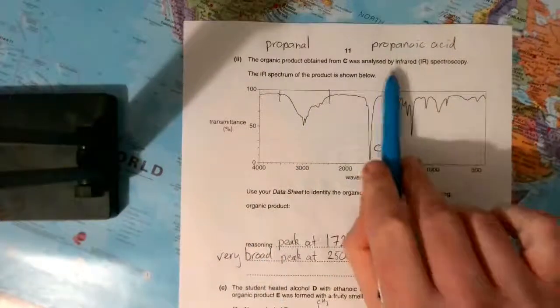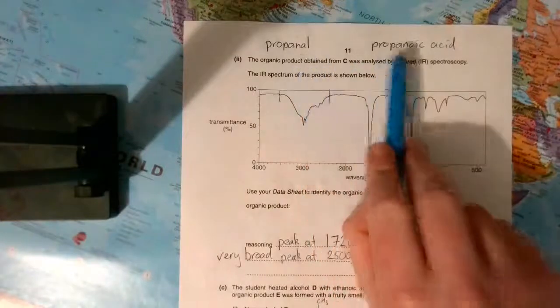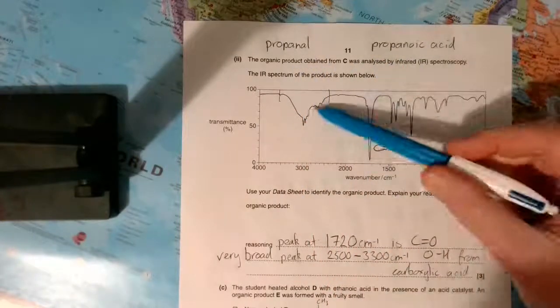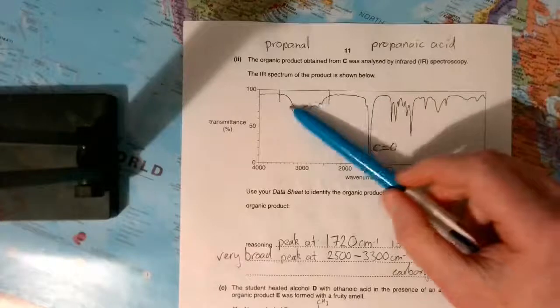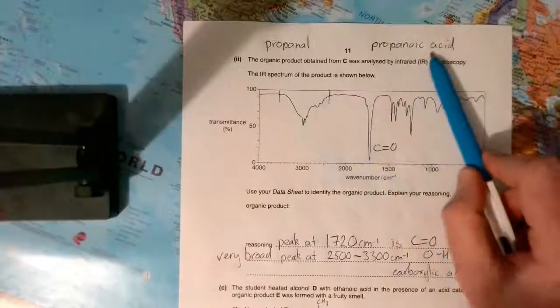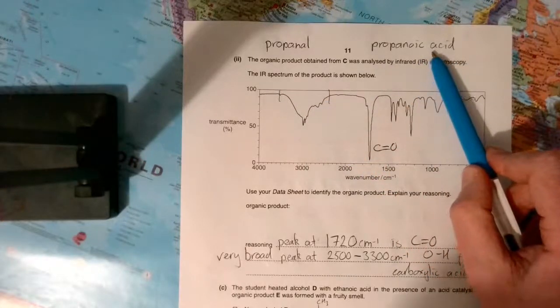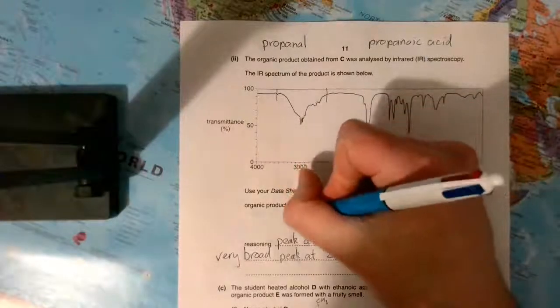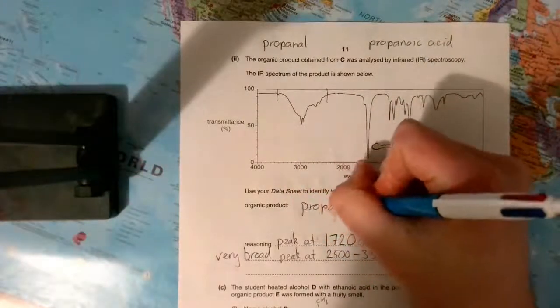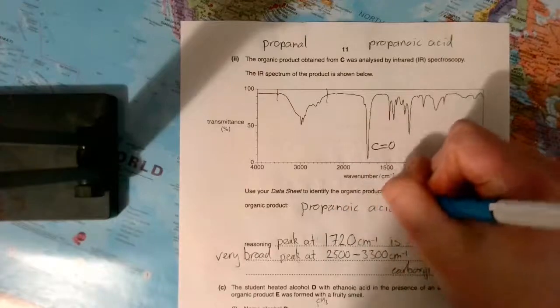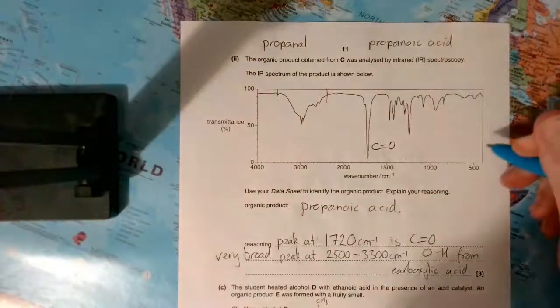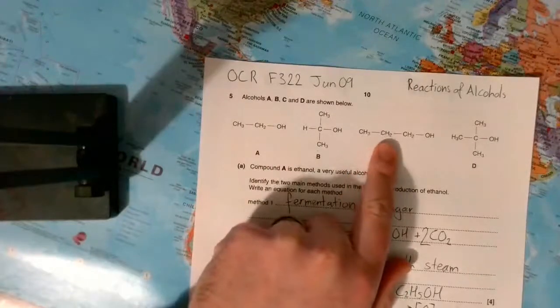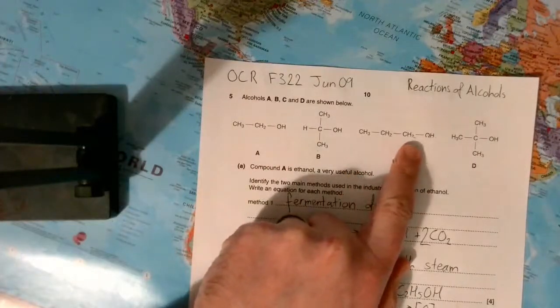But because we know we're either looking for an aldehyde or a carboxylic acid, I'm not worried about telling if this is the OH from an alcohol or a carboxylic acid. There's only one possibility for me. And so therefore, organic product, propanoic acid. You could have put the formula if you had wanted. If you had a bit of a panic about naming it, it would just be CH3, CH2, COOH. Remember, you will lose those 2 hydrogens.